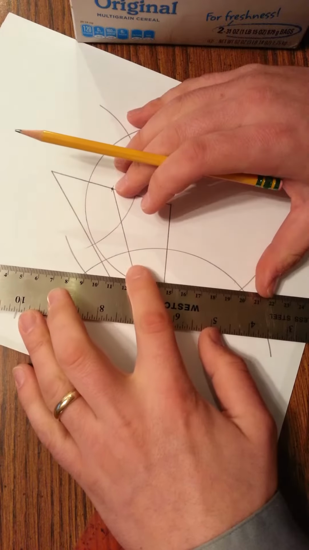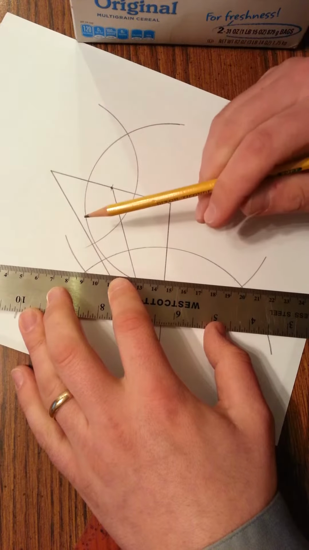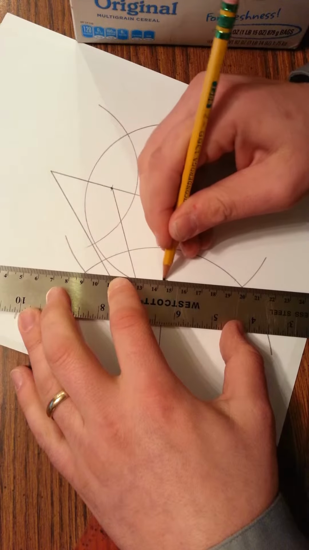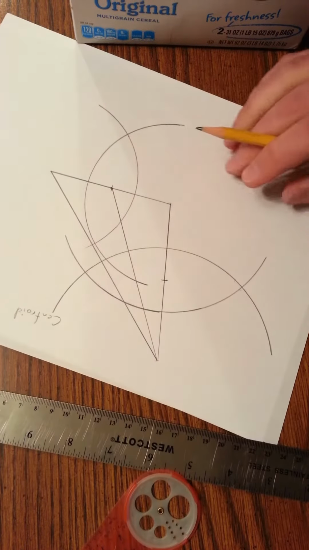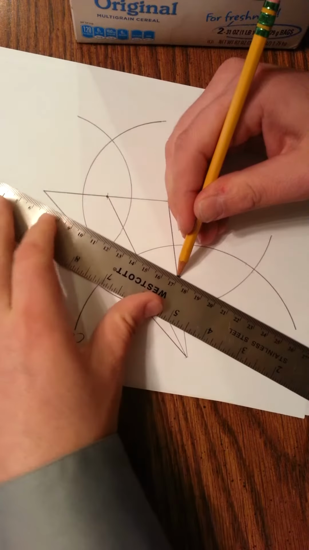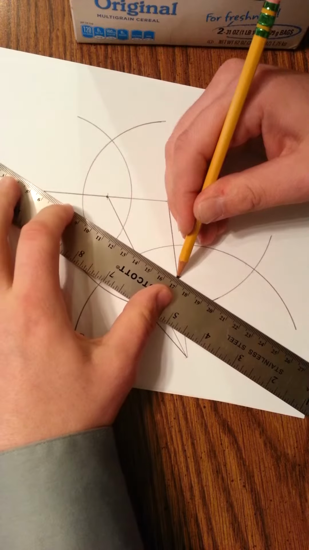And once again, if I were doing the circumcenter and the perpendicular bisectors, I would connect those two points together. However, I'm only concerned in this case with the midpoint, so I just mark the midpoint on that segment, and I connect that midpoint to the opposite vertex, which is right there.